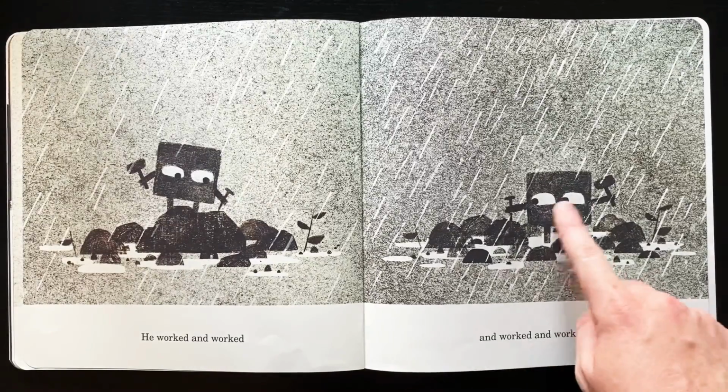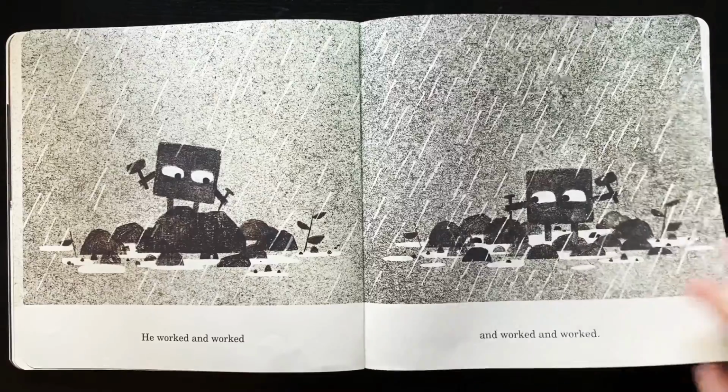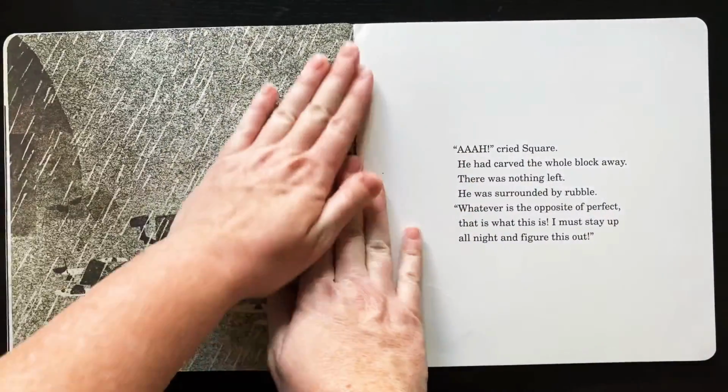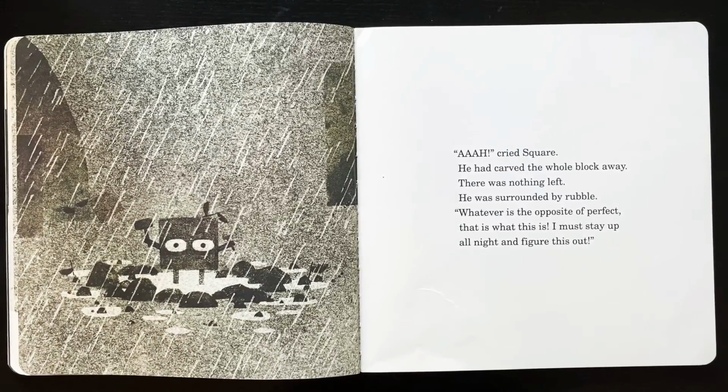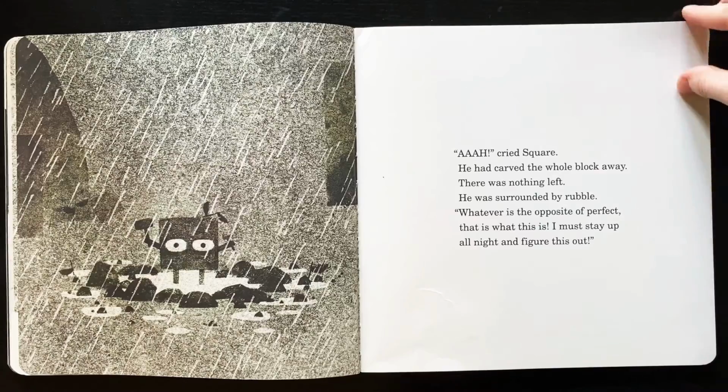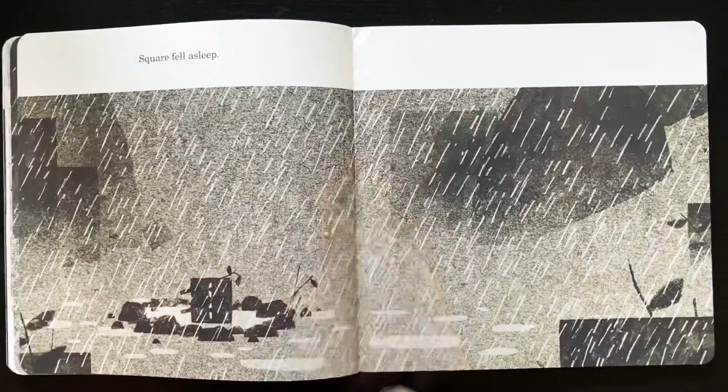Oh, I can see his eyes. He's freaking out. He's in the rain. He's working so hard. Cried Square. He had carved the whole block away. There was nothing left. He was surrounded by rubble. Whatever is the opposite of perfect, that's what this is. Oh, I didn't do Square's voice. Whatever the opposite of perfect, that's what this is. I must stay up all night and figure this out. Square fell asleep.